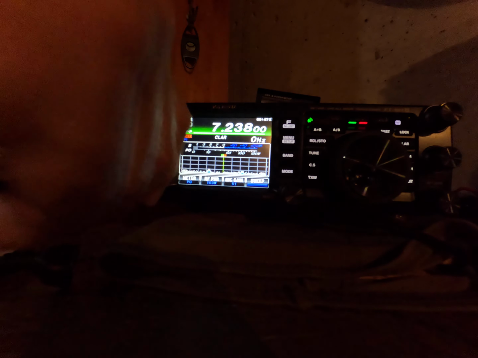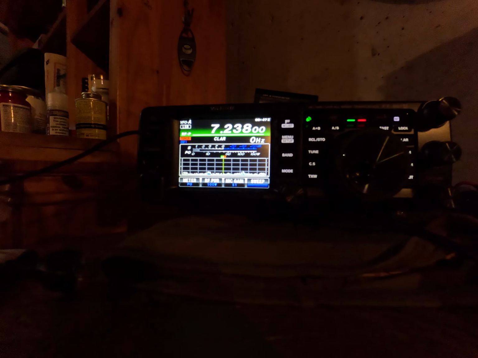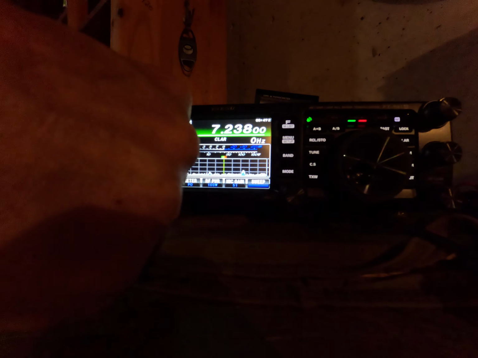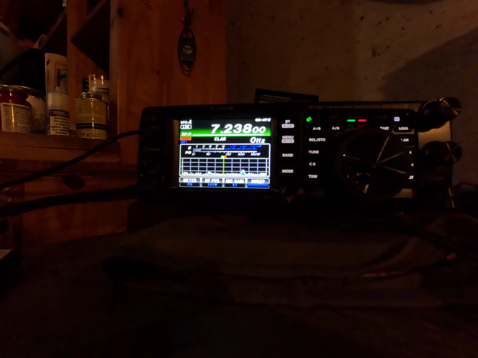Change it back over to this mic. Both these hand mics are fairly new. One came from my 991 Alpha, and the other one came from my 891.